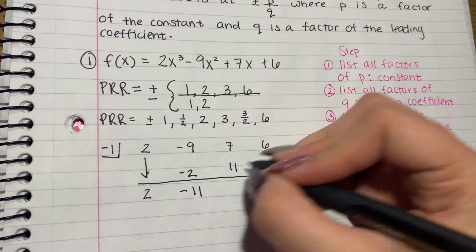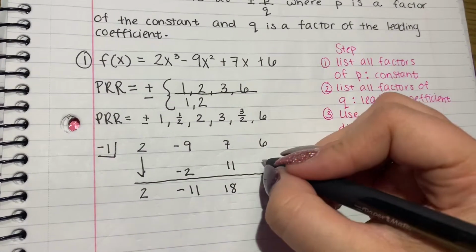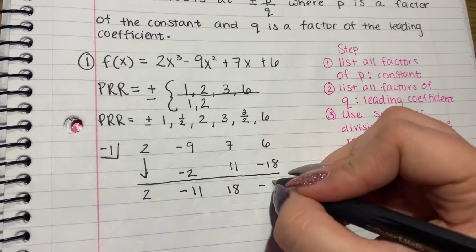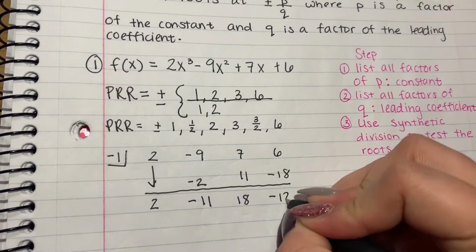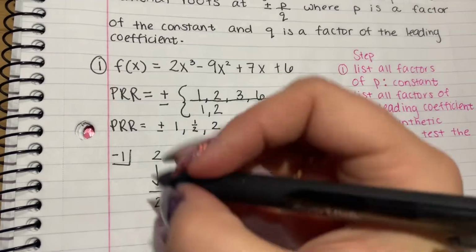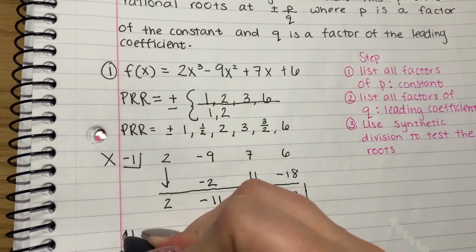-1 times 2 is -2. Add down, you get -11. -1 times -11 is +11. Add down, you get 18. -1 times 18 is -18. And when you add down, you get -12. So because I didn't get 0 as a remainder, -1 is not one of my x-intercepts. So I need to move on and try another one.